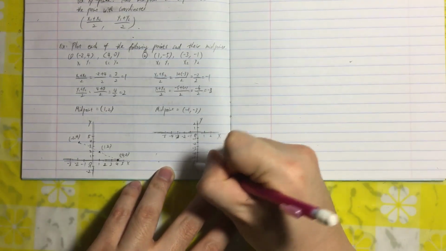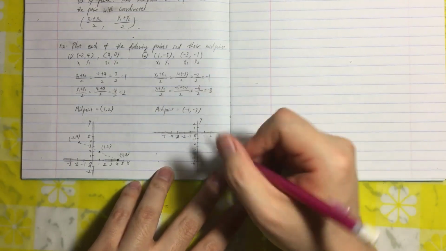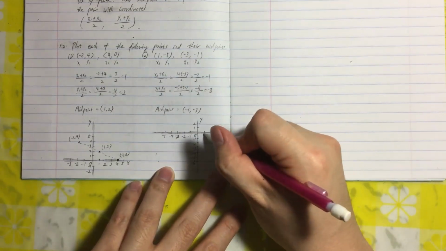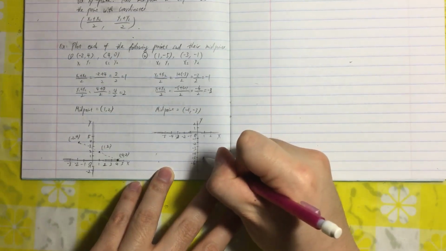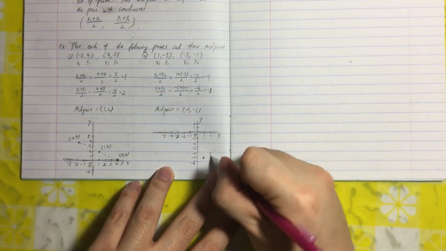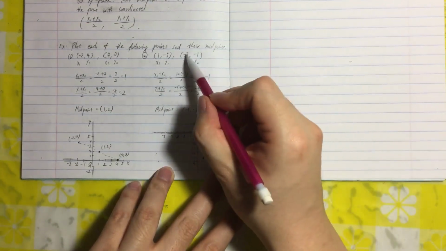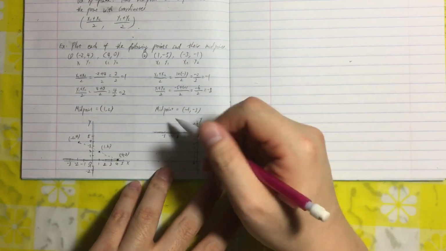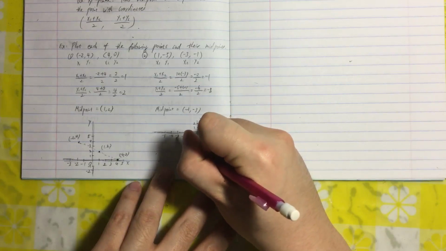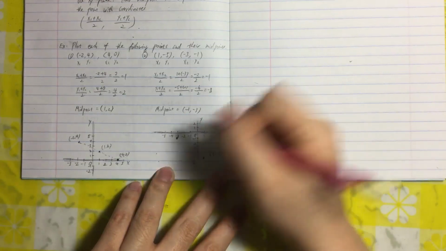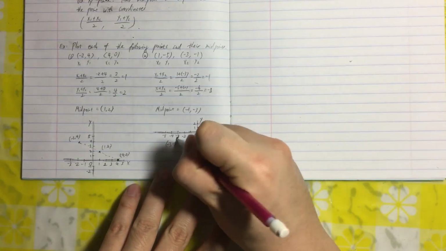Let's plot the points. First point, 1 comma negative 5. x is 1, y is negative 5. So 1 is here, go down by 5. That's the point (1, -5). The second point is negative 3 comma negative 1. x coordinate is negative 3, y coordinate is negative 1. It's here. That's the point (-3, -1).